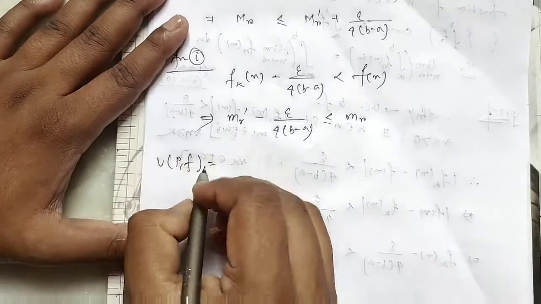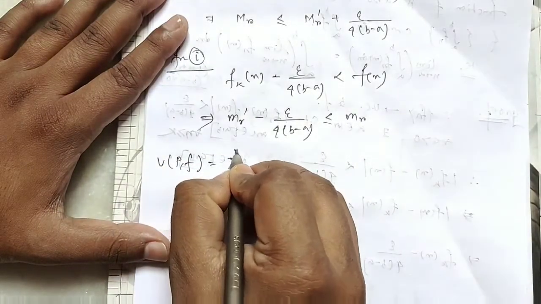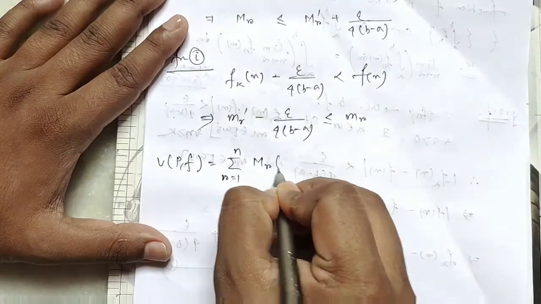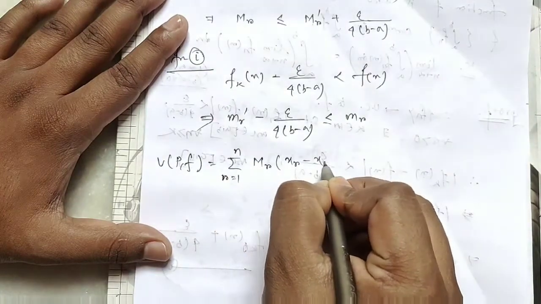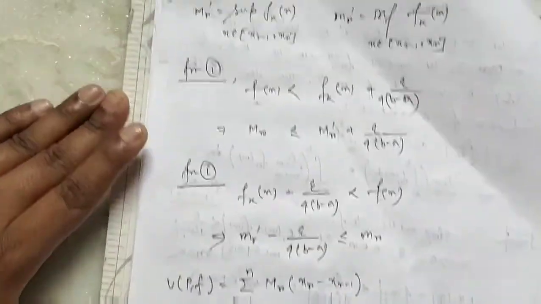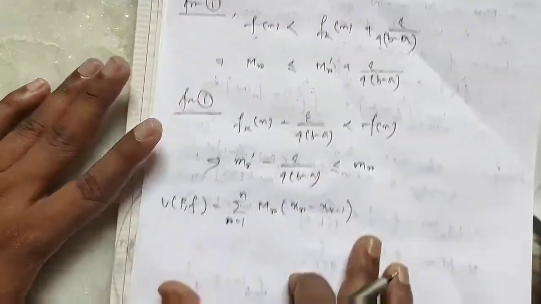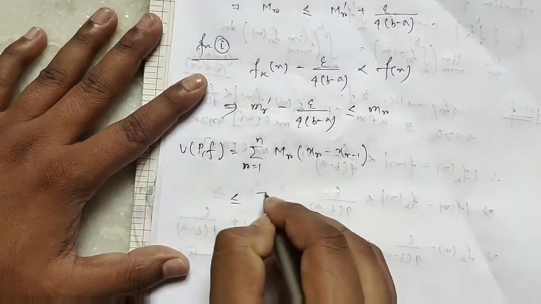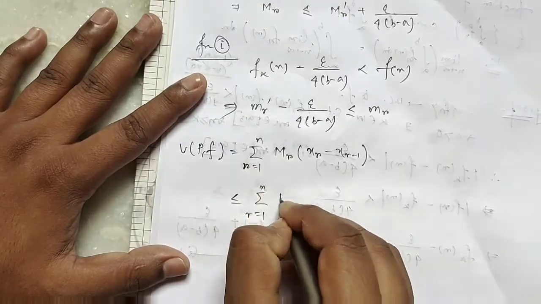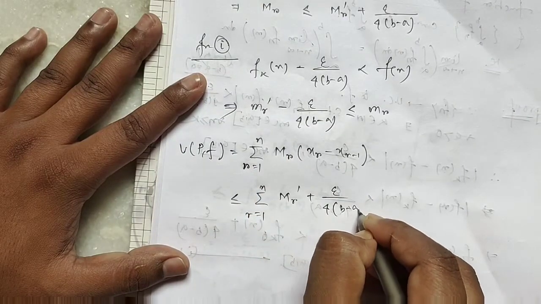U(P,f) means summation r equal to 1 to n M_r (x_r minus x_{r-1}). Clear? Now M_r is less than or equal to this, so this is less than or equal to summation r equal to 1 to n (M_r dash plus epsilon by 4 into (b minus a)) (x_r minus x_{r-1}).